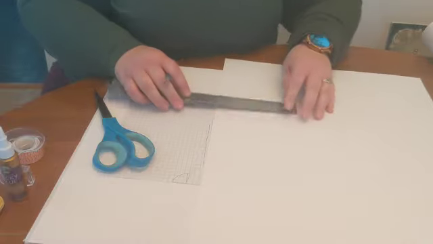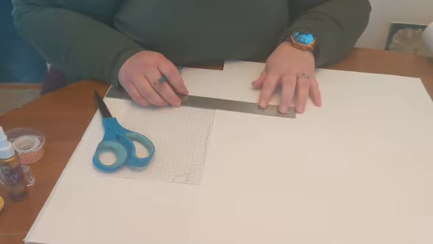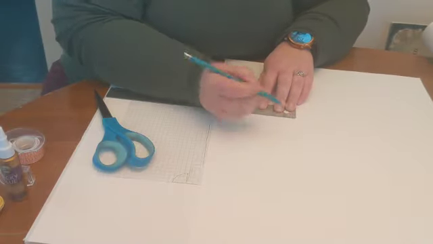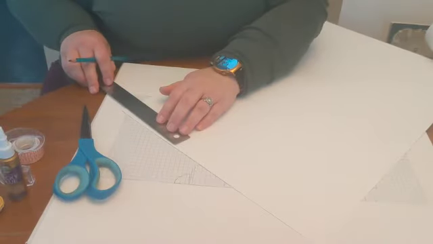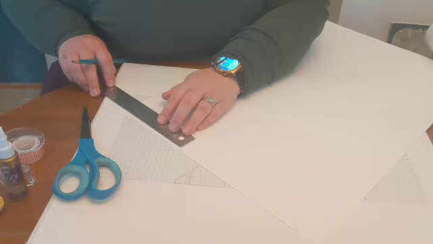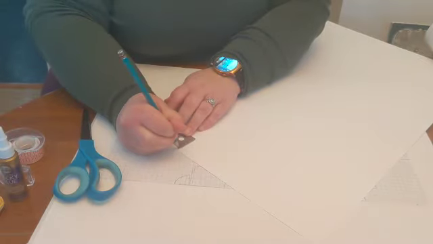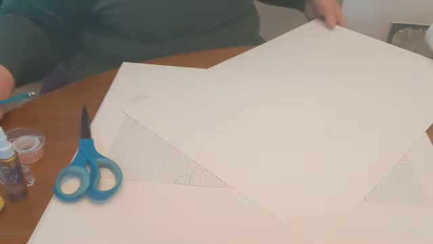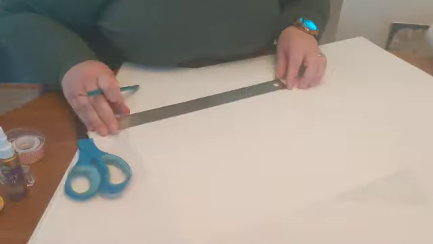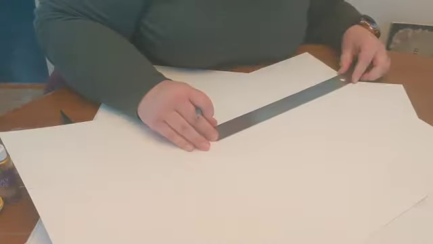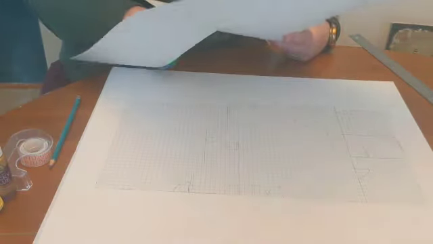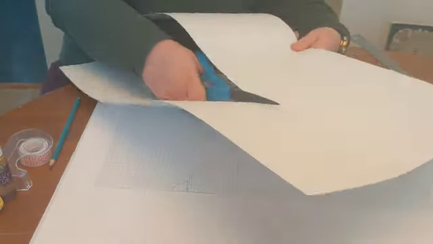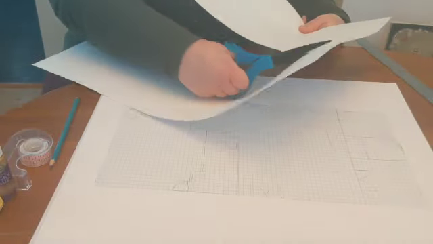Because my ruler is not longer than my paper. Now, if you've got a big, long ruler, it's going to be a little bit easier for you. Or if we were in class, we'd have the paper cutter, and then this would go much faster. After tracing your line, you're going to cut out the first side. You might need to do this a couple of times for all of your sides.